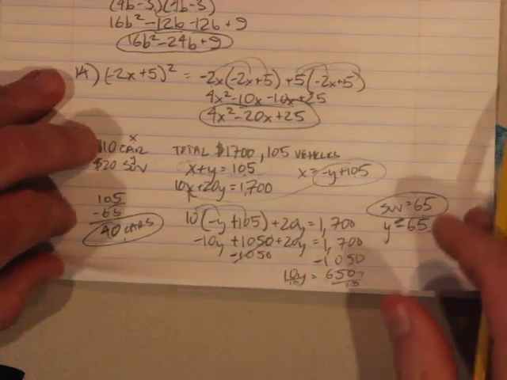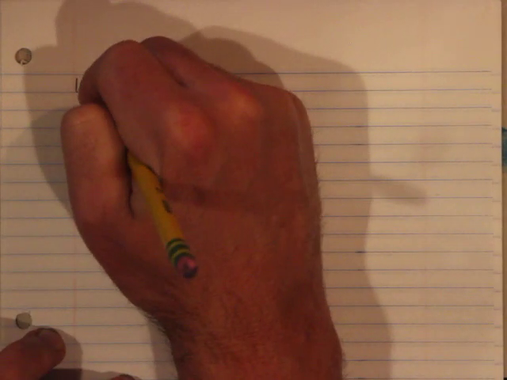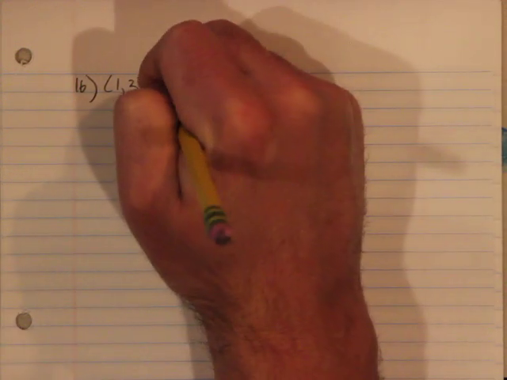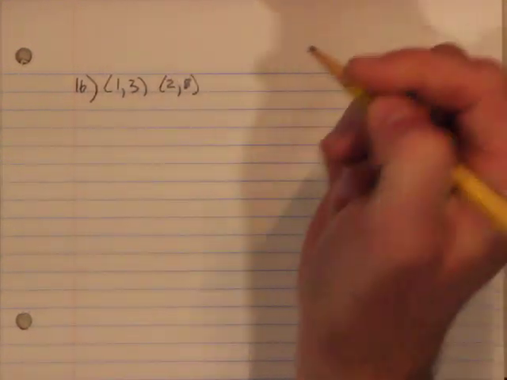And now we are on to number 16. Whew. Use these points. Alright, here are the points: (1, 3) and (2, 8). And we're going to answer the problems below.